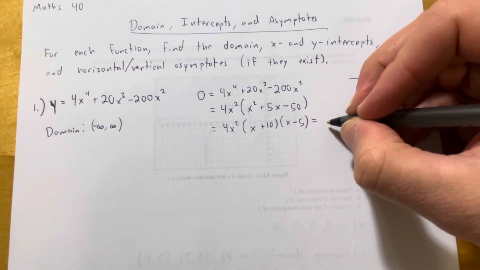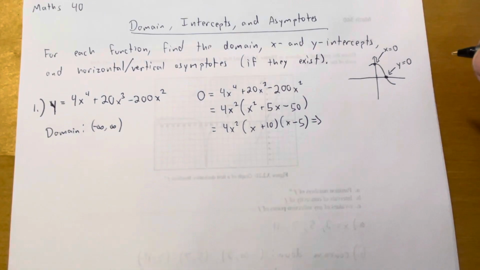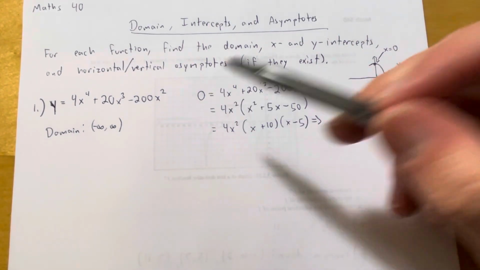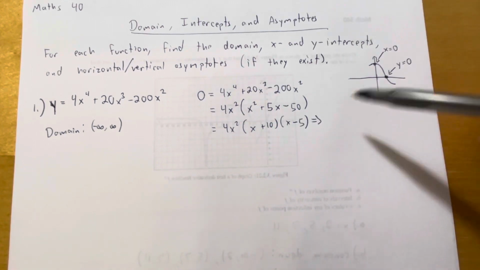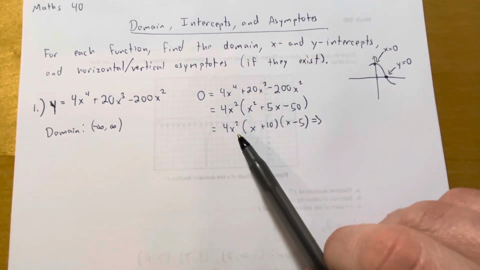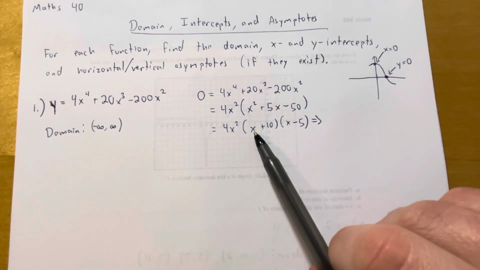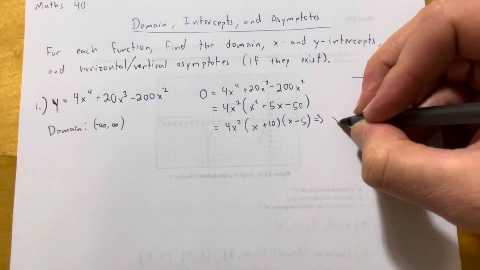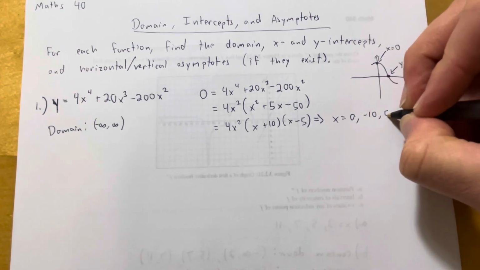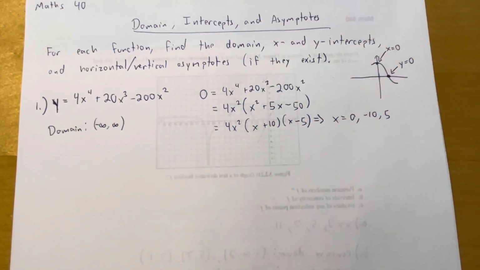By this point, though, we should be able to do that without having to actually write out 4x squared equals 0, x plus 10 equals 0, x minus 5 equals 0, and then solving those with algebra. You should be able to look at that and see that the solutions are 0, negative 10, positive 5. Should be that fast. Okay? Each of those x values gives me an x-intercept.